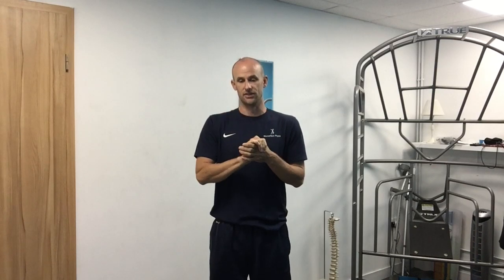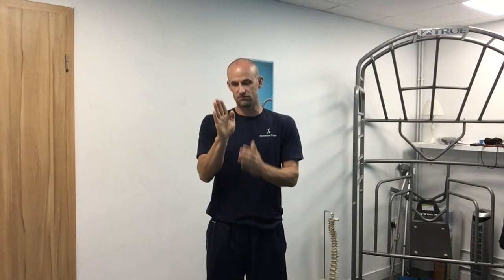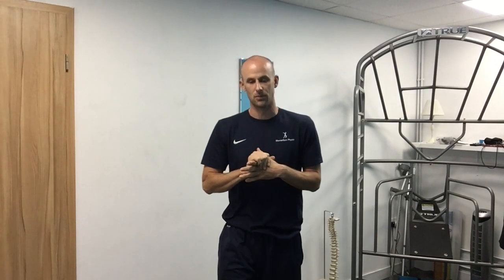We have an internal and an external rotation, so the scapula rotating on the rib cage, and then an abduction or an adduction in the frontal plane. Now the scapula is not flat, it is a concave surface, so the motions are not flat on flat, and they're never going to move purely in one plane.